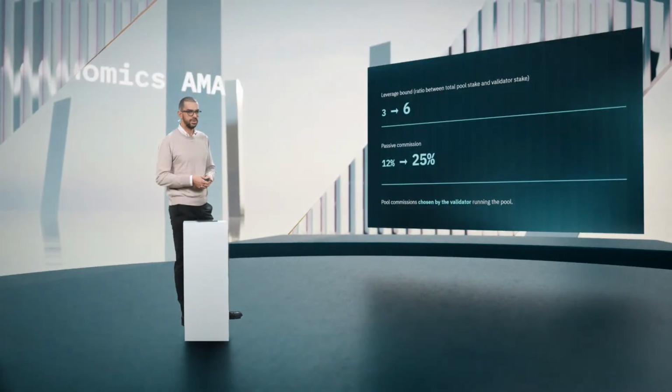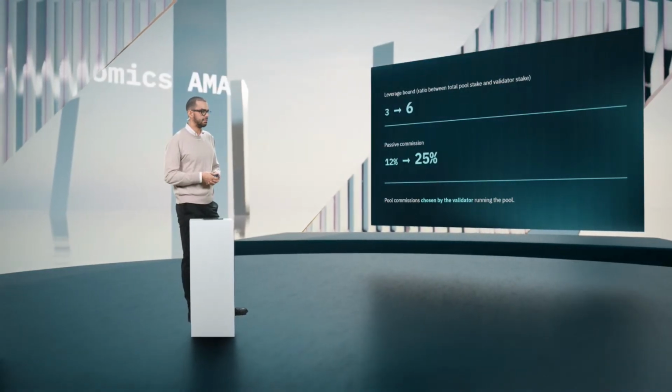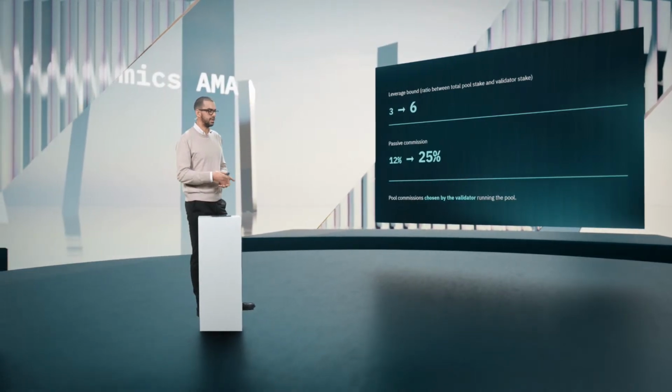The leverage bound increase, the passive commission increase, and setting the pool commissions free are hopefully going to lead to an overall strengthening of the Concordium ecosystem, especially when it comes to staking service providers. The more staking service providers the blockchain will have, the more options the token holder will have, and the more decentralized decision-making, block creation, and block attestation will be, and that will strengthen the overall ecosystem. So these are the changes that will hopefully lead to a better staking ecosystem overall.